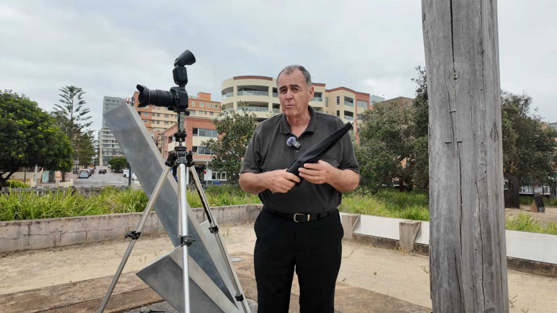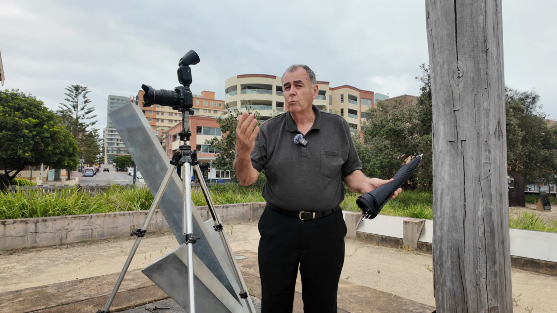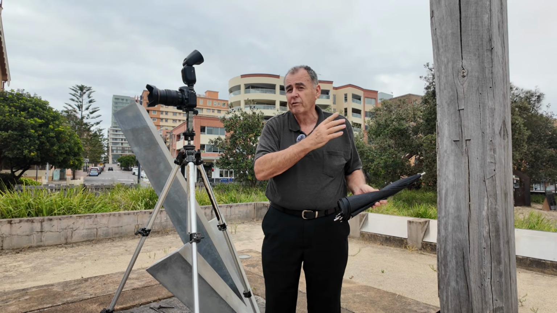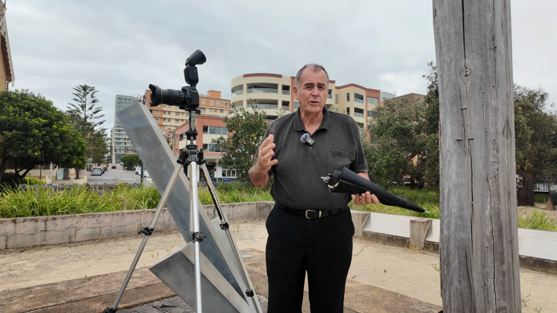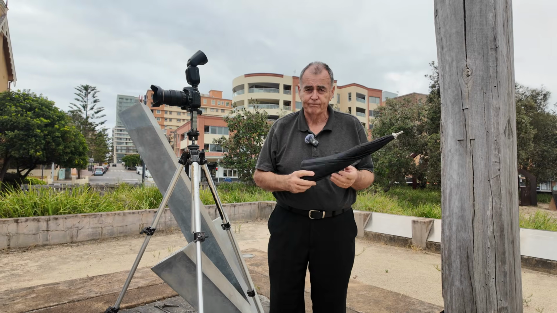Terrific. Now I didn't have to adjust the power on that flash because the silver umbrella, even though it reflects more, was back about 1 metre further away from Kaylee than the white one was. So that took care of our exposure difference.